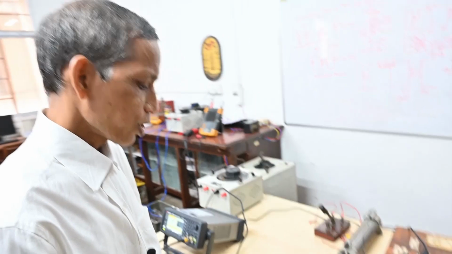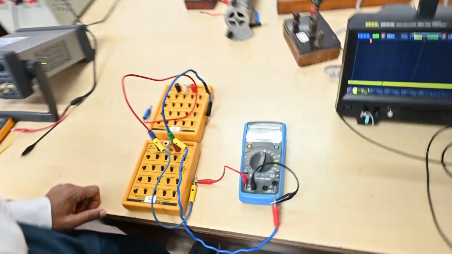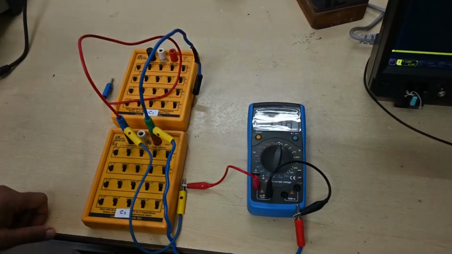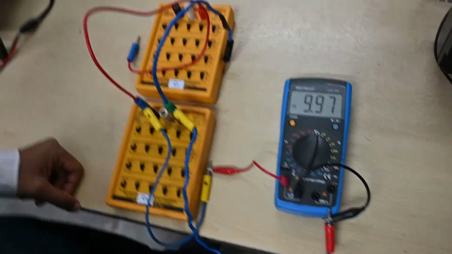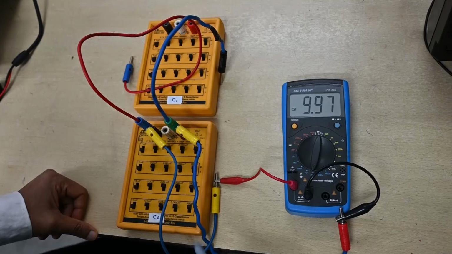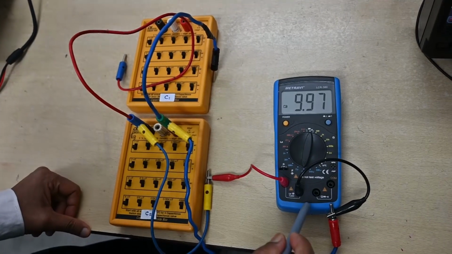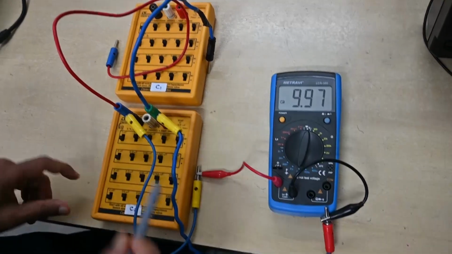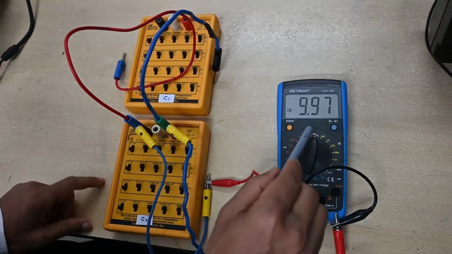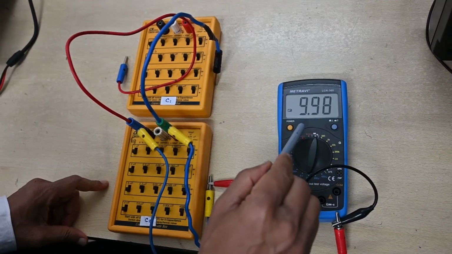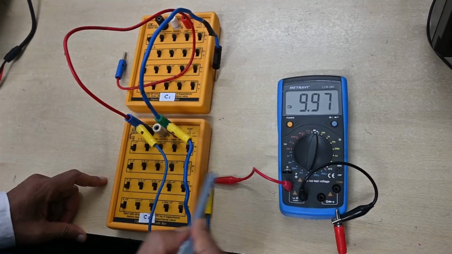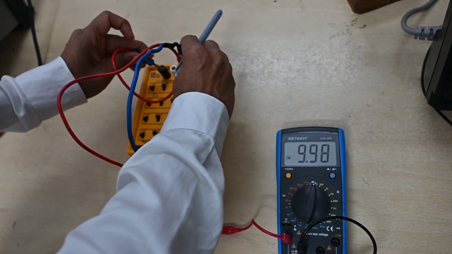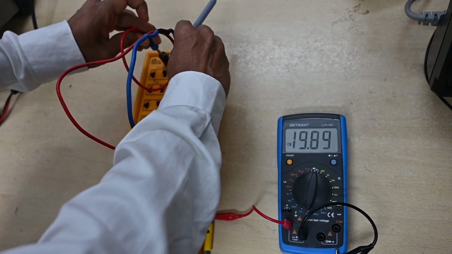For that, the corresponding setup is ready here. First, we will see if two capacitors are connected in parallel, what will be the corresponding combination capacitance. For that, we will have the multimeter showing the value here. This one capacitor shows very close to 10 microfarad, 9.97 or so, and then we will connect another such capacitor having 10 microfarad. These are connected in parallel.